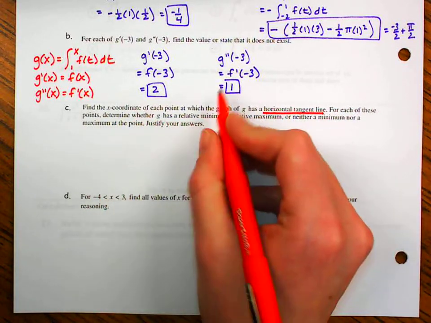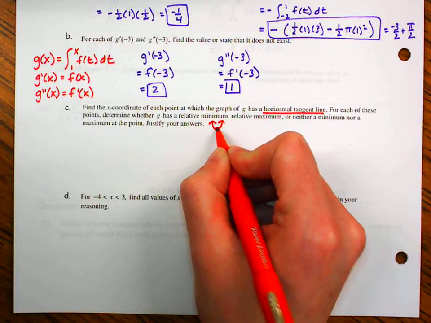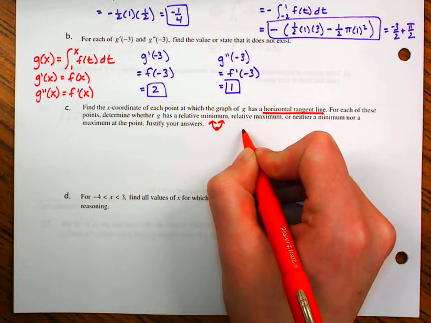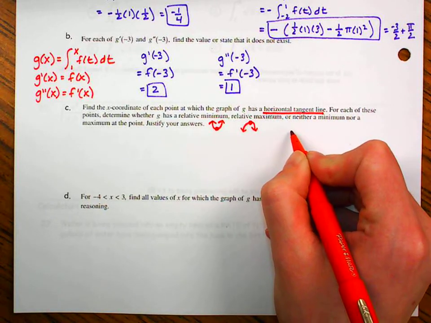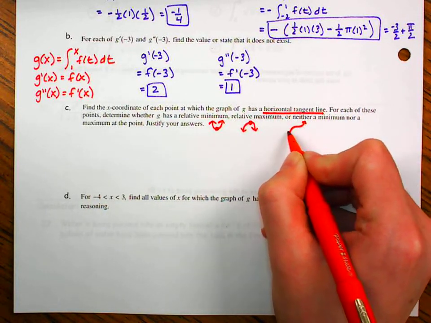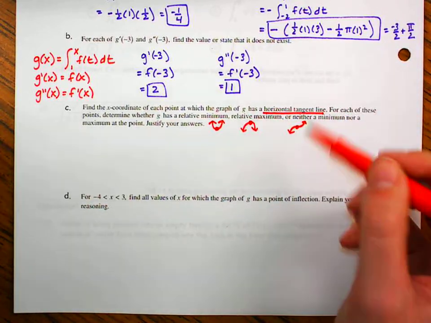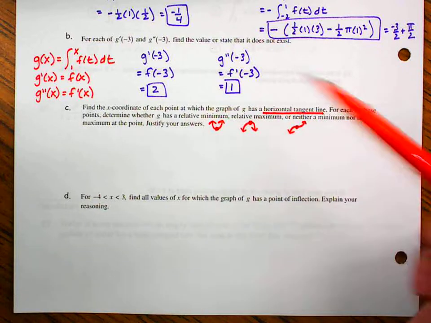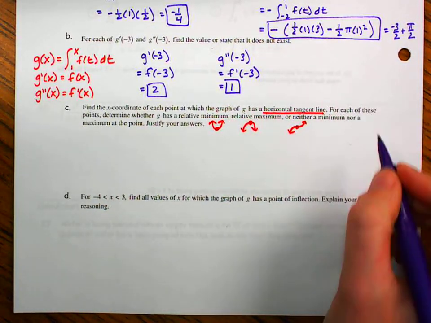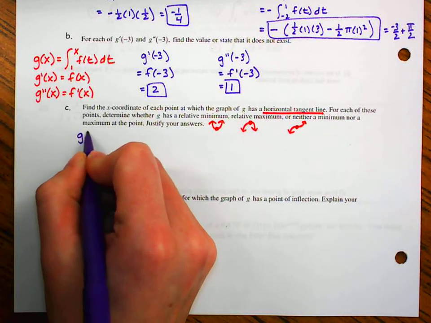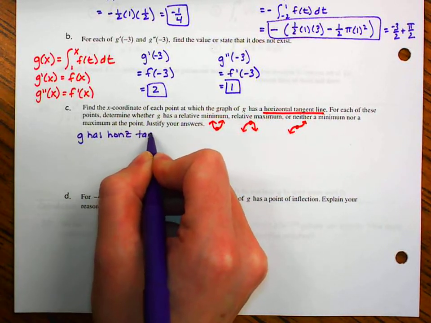Where g has a relative min would look like this. There's my minimum, my horizontal tangent line. A maximum. Or neither. Sometimes it can look something like this, where I have a horizontal tangent there just briefly, or it could be going down instead. But we need to figure this out. So let's start by just figuring out this thing about g having a horizontal tangent. Well, g has a horizontal tangent when its derivative is 0.